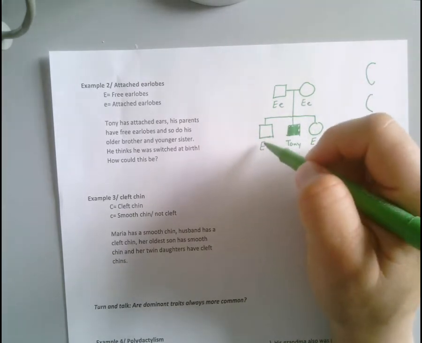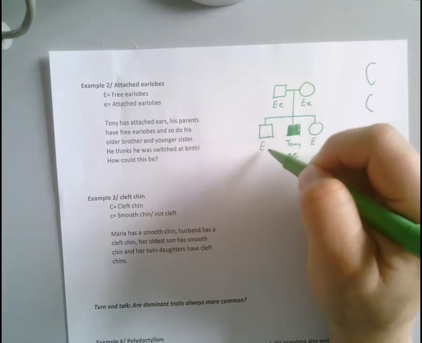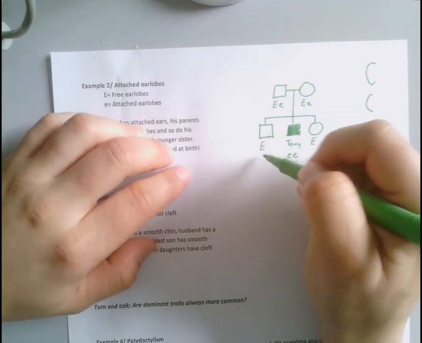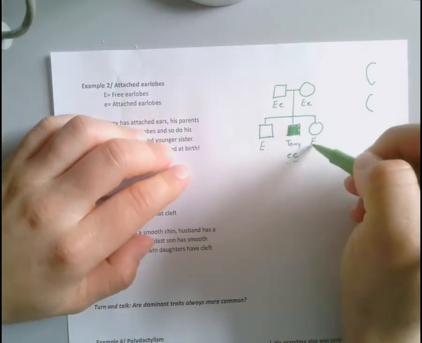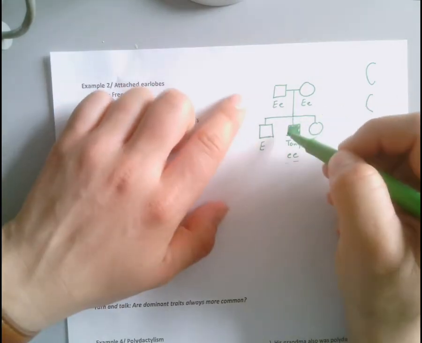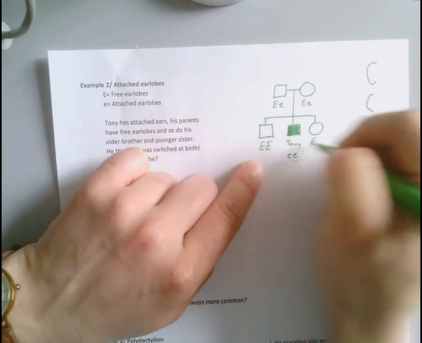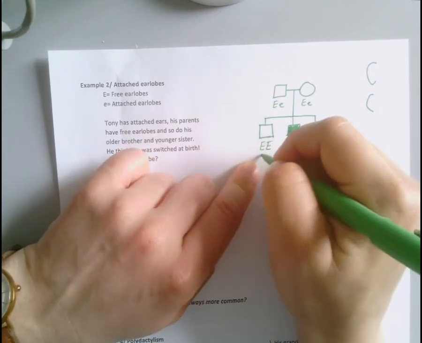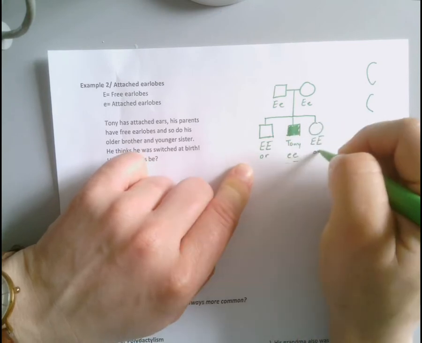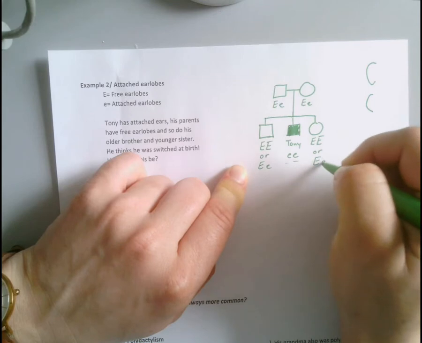It doesn't just have to be capital E, lowercase e, the heterozygous situation. It could actually be the homozygous dominant situation, because we don't know who contributed the uppercase E, and either parent could have contributed the uppercase E or a lowercase e. So we could have two options: they could be homozygous dominant or heterozygous.